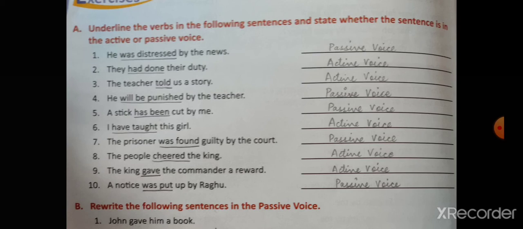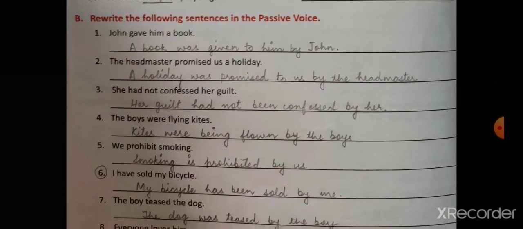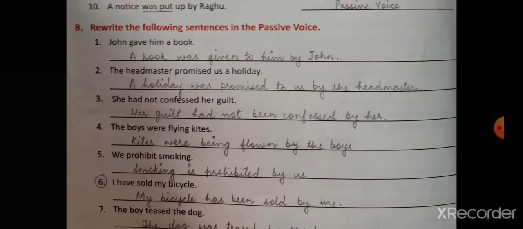I have taught this girl, have taught, active voice. The prisoner was found guilty by the court, was found, passive voice. The people cheered the king, cheered, active voice. The king gave the commander a reward, gave, active voice. A notice was put up by Raghu, was put, passive voice. Coming on to the next part, rewrite the following sentences in the passive voice.